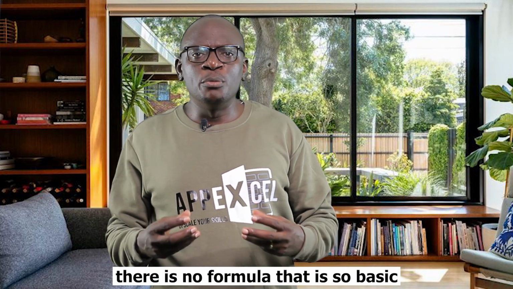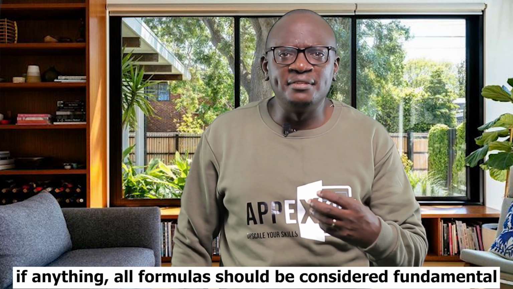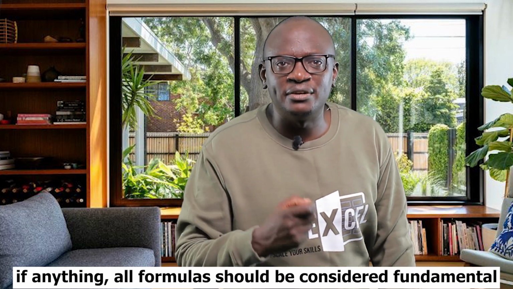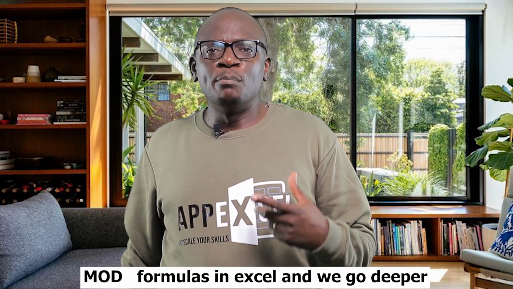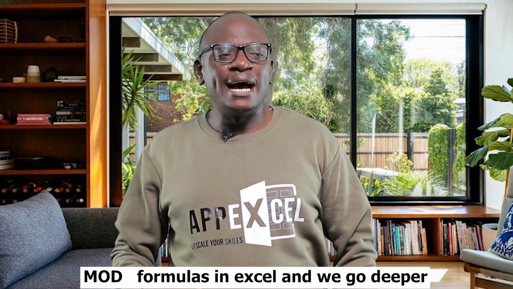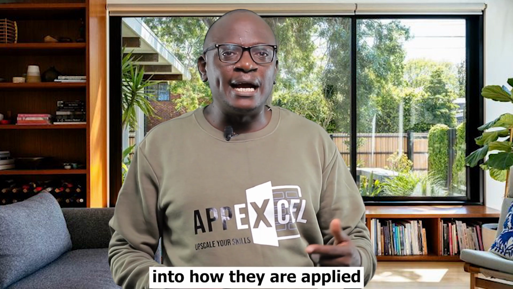There is no formula that is so basic. If anything, all formulas should be considered fundamental. We explore the power of the row, rows, column, round down, and the mod formulas in Excel, and we go deeper into how they are applied.